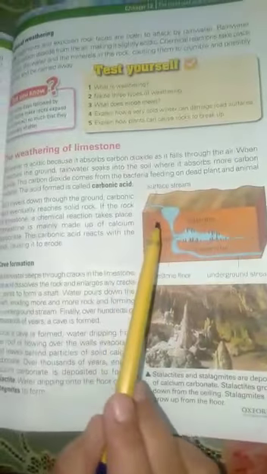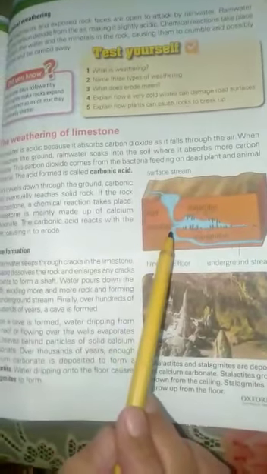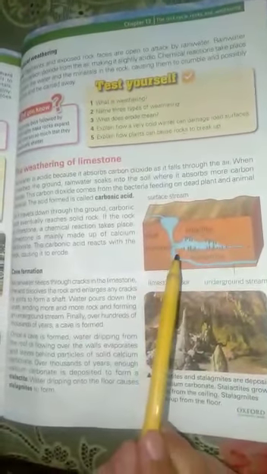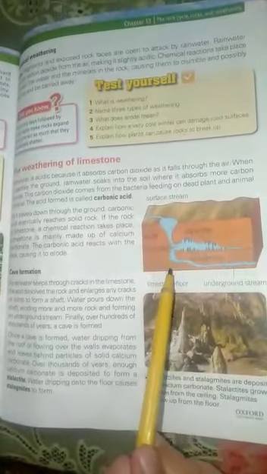You can see that this is the limestone floor, and as rainwater seeps through the cracks in the limestone, the acid dissolves the rock and enlarges the cracks, forming a shaft. And water pours down the shaft, eroding more rock and forming an underground stream. This is the underground stream. And finally, over hundreds or thousands of years, a cave is formed.